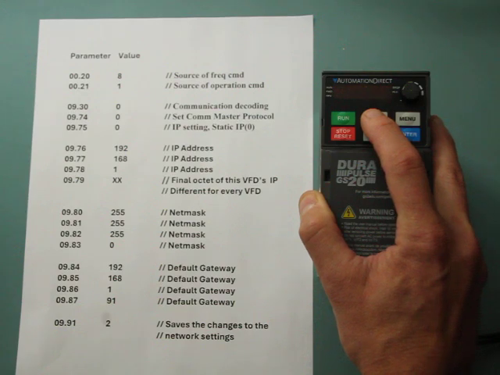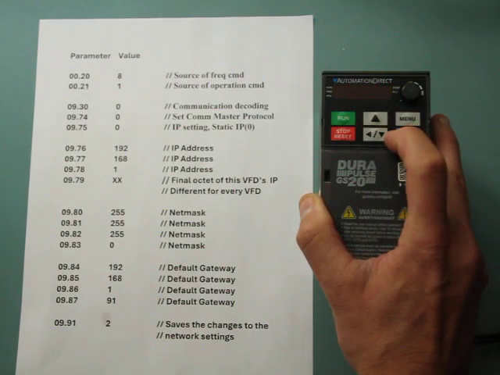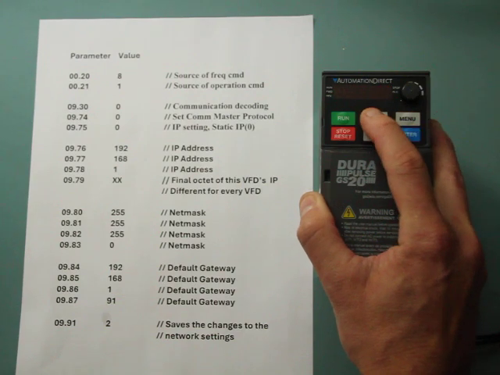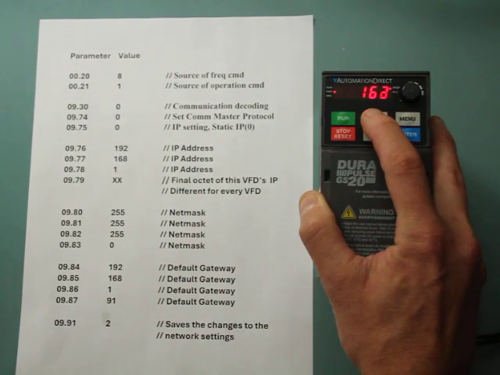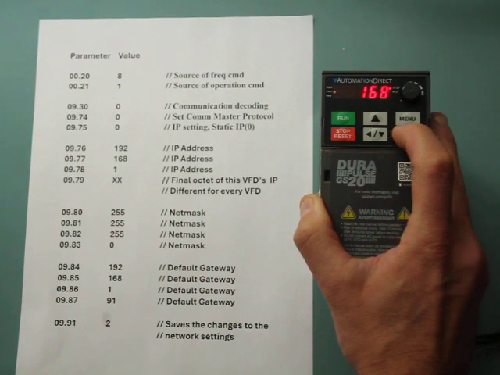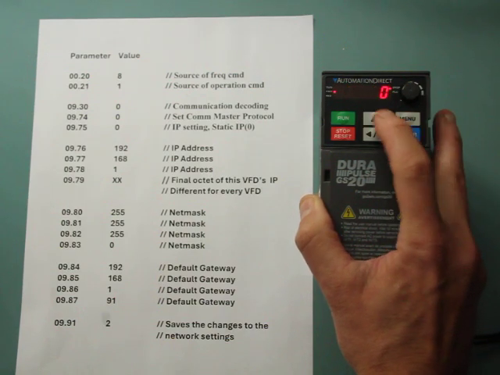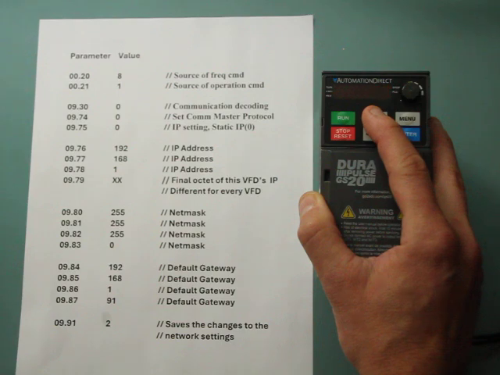It would help if this wasn't flashing and numbers jumping around, but that's okay. 85 is 168. 86 is 1. And 87 is 91.